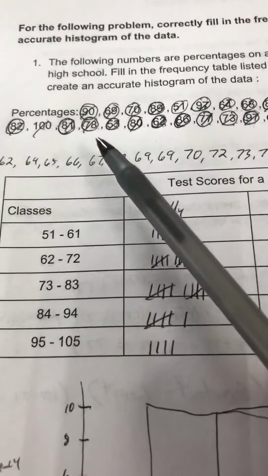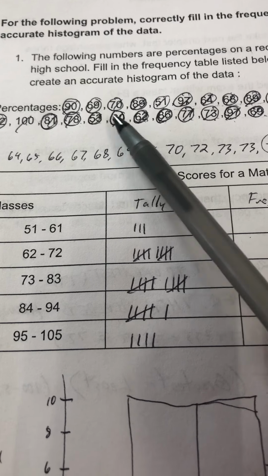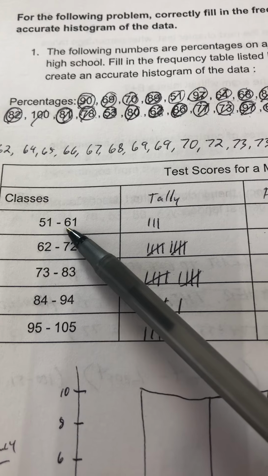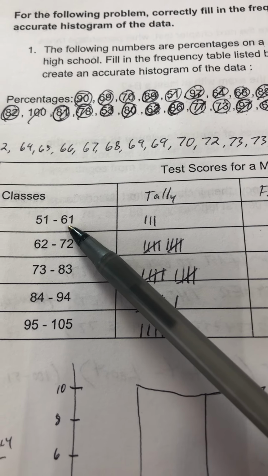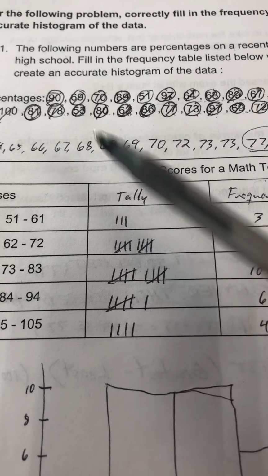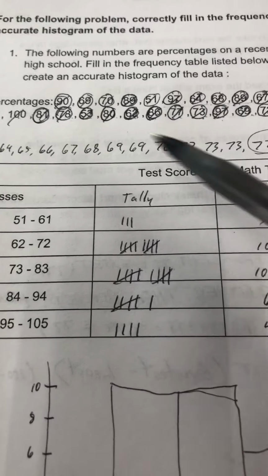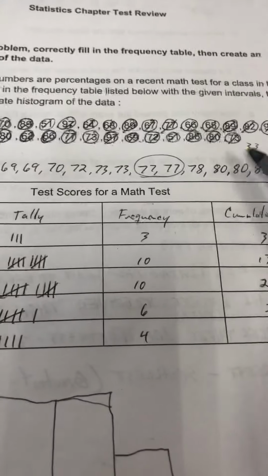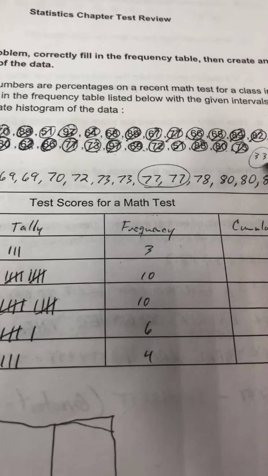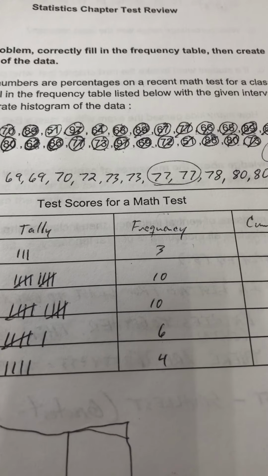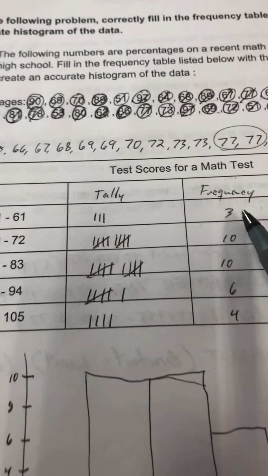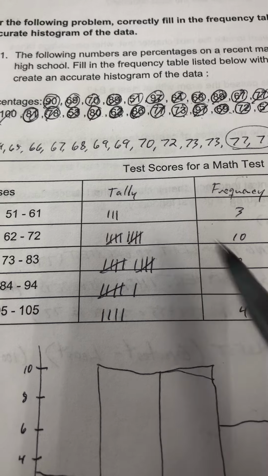So what I did here is I just went through, and my slash marks are me figuring out the 51 through 61 grades, and do my tally marks, and I would mark them off and just go through. It's just really tough. There's 33 grades here, I counted 33 of them, and it's a lot to go through and keep straight. So these are my tallies, my frequency that I got.